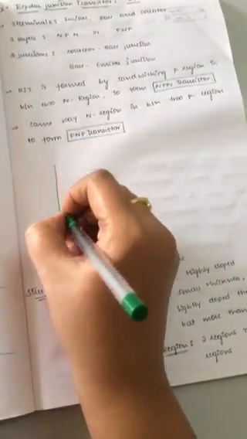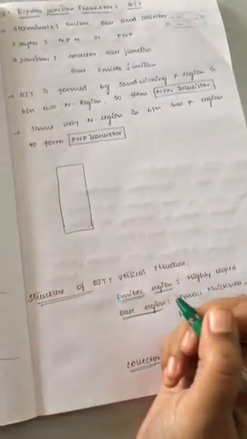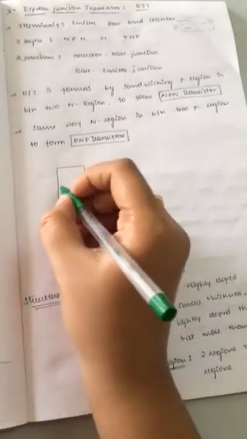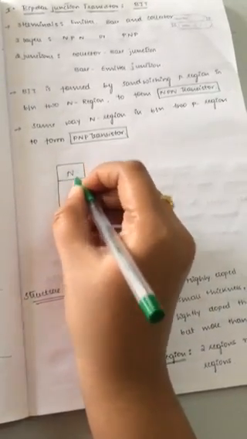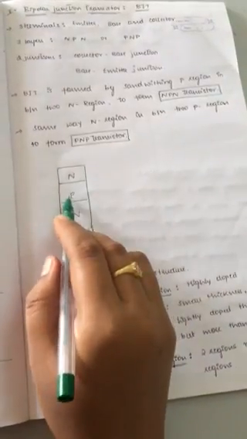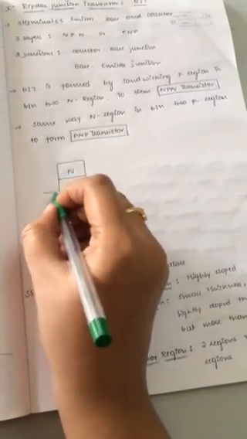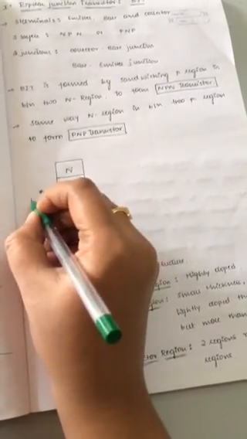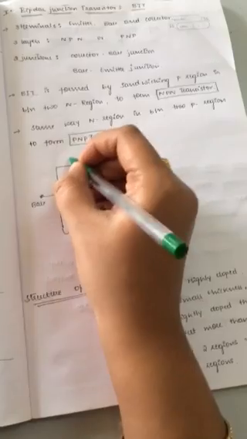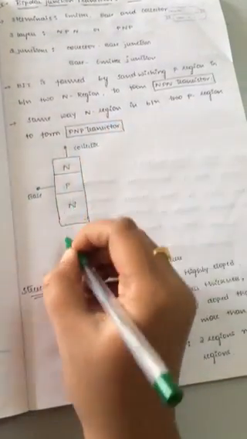So the layer diagram of an NPN transistor is, as I already told, a three layer device, that is N layer, P layer and an N layer, where the P layer has been sandwiched in between the two N layers. It has three terminals, that is a base terminal, a collector terminal, and an emitter terminal.